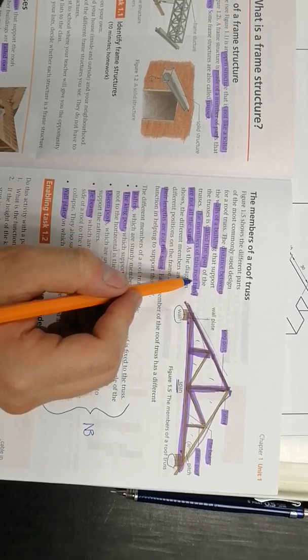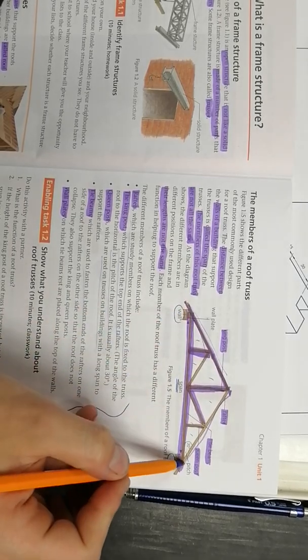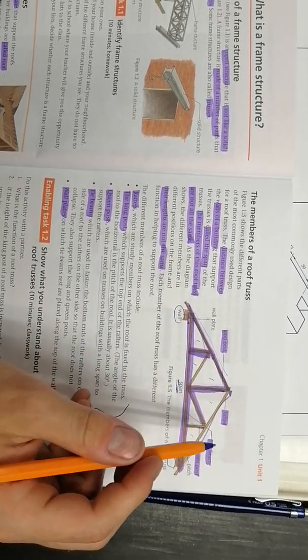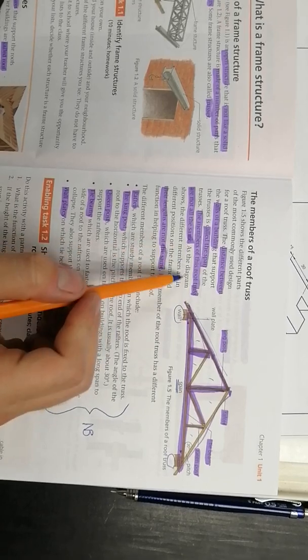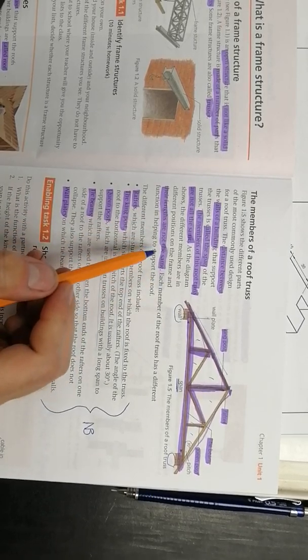The members of this roof truss are not all the same. So the distance of this over here, of the roof truss, and the height and everything, all of them are different. They are all different members and they all have different functions and they all have different lengths. As the diagram shows, the different members are in different positions on the frame and their lengths are not the same, like I just said.